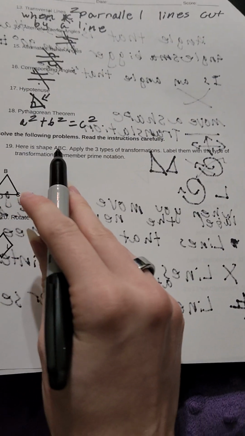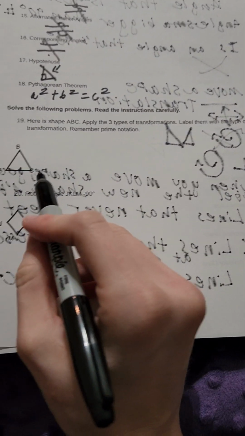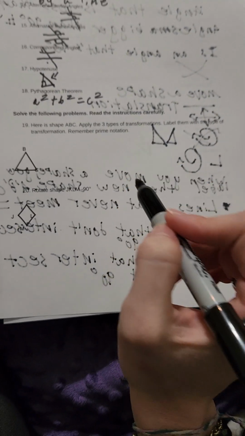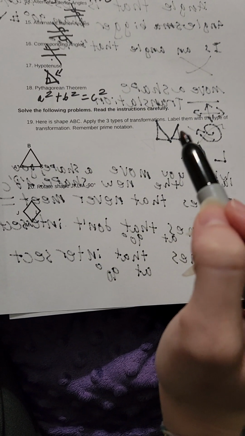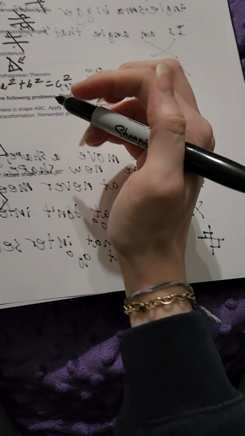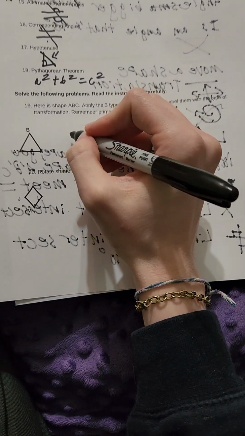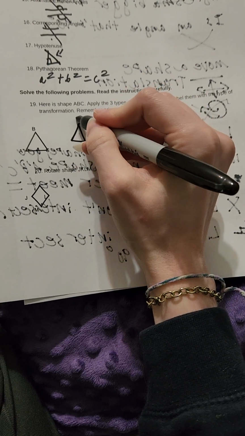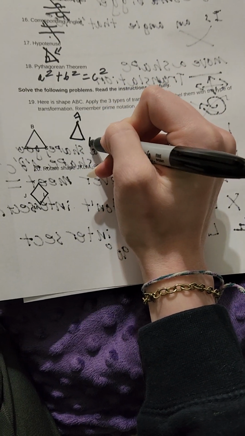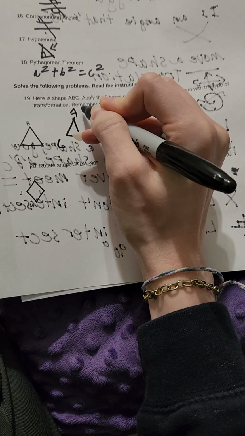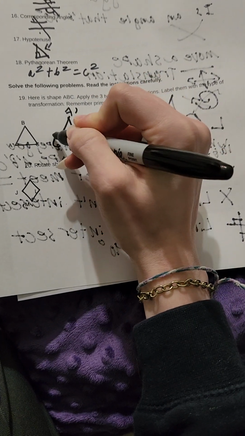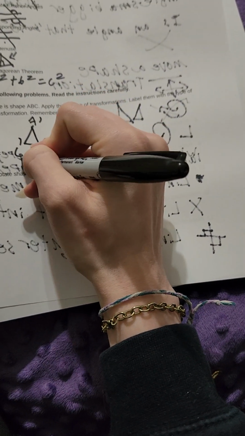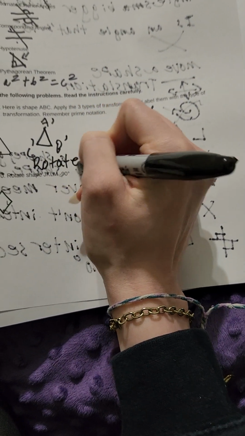Now it says, here's the shape ABC. Apply the three types of transformations. Label them with the type of transformation. Remember prime notation. So it can really look like anything. So if I choose to rotate it, I have my triangle, A, B, C. All I'm asking for is my notation, and then tell me rotate.